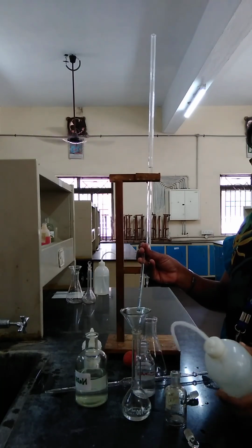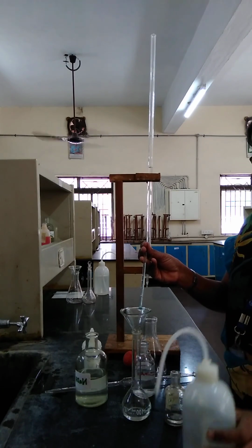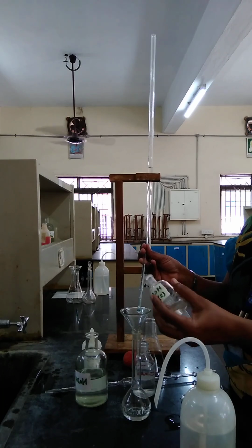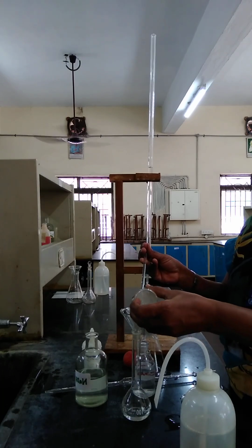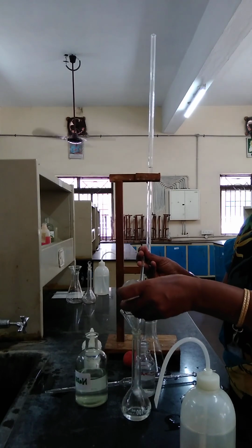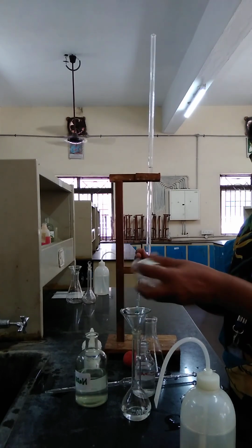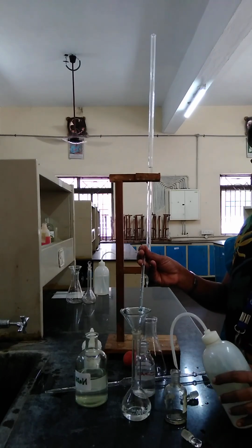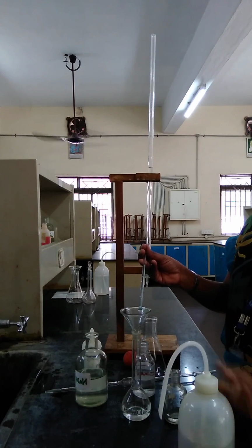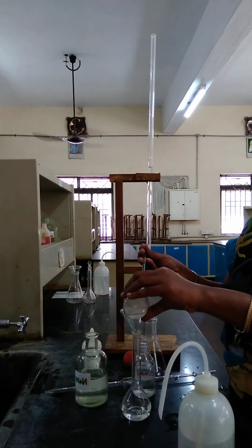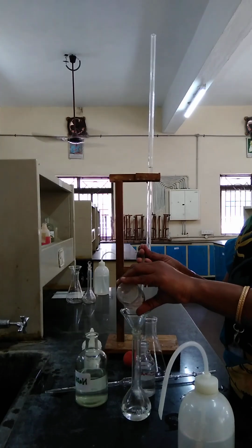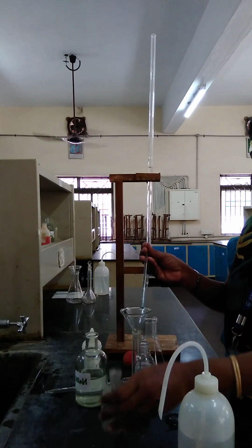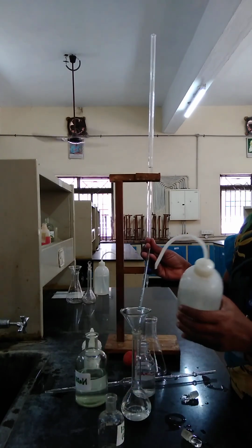The amount of sample given may be 9 to 12 ml, but we are going to make up to 100 ml. Even a single drop sometimes may lead to 0.3 to 0.4 ml, so definitely it will give the wrong answer. For that reason, wash the reagent bottle 2 to 3 times with a little quantity of distilled water.